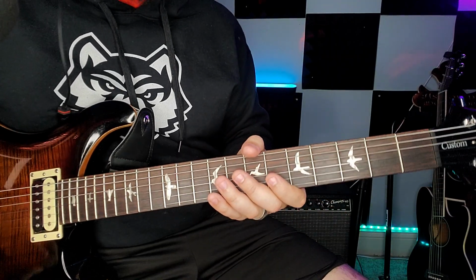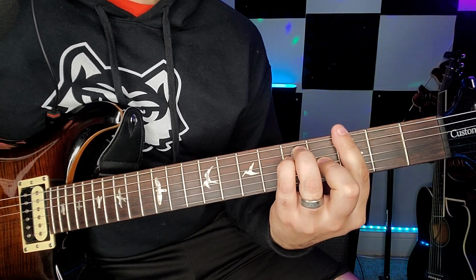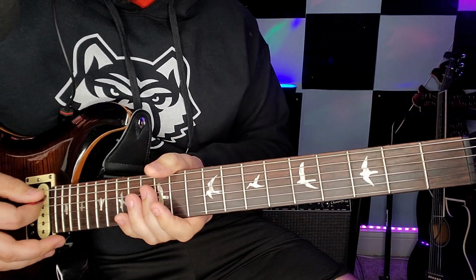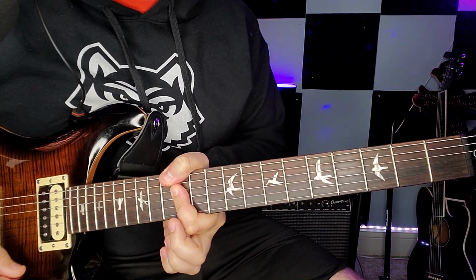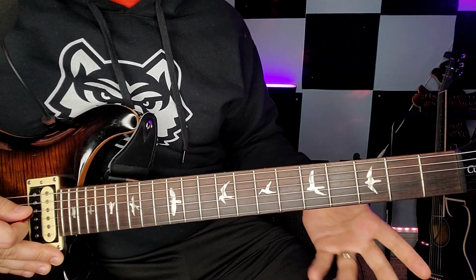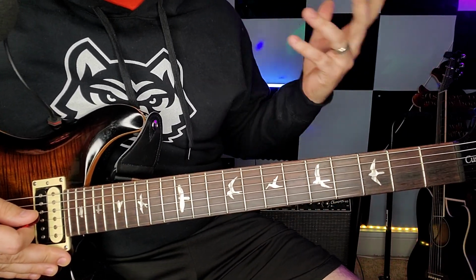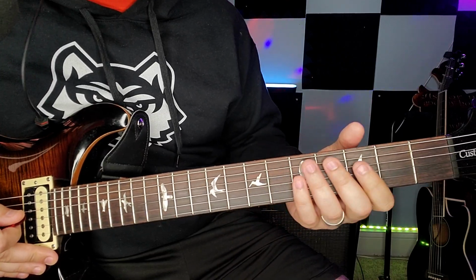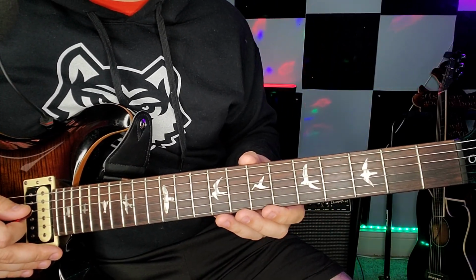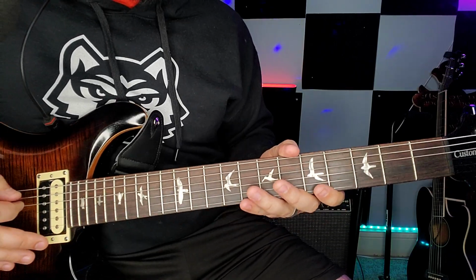Okay, the key of G major. As we learn this, we will also be learning the key of E minor. They're gonna be the same. G major, E minor. E minor is the relative key of G major, and so they're really the same. They just have a different start point.